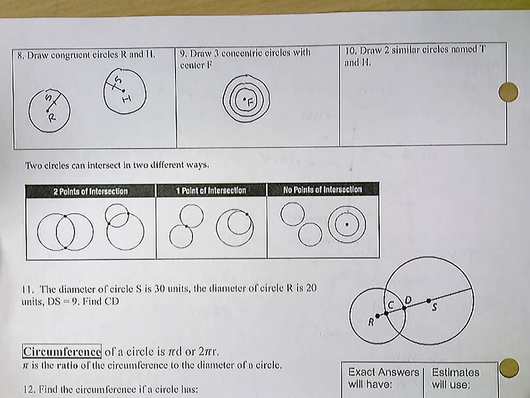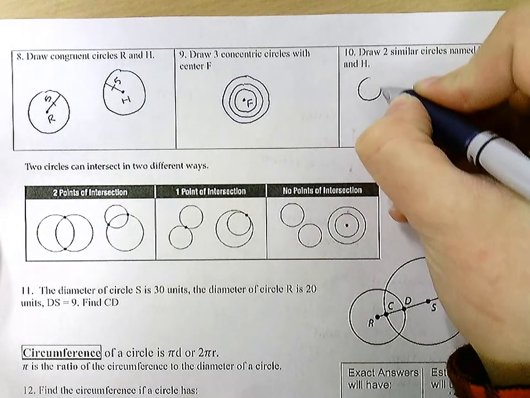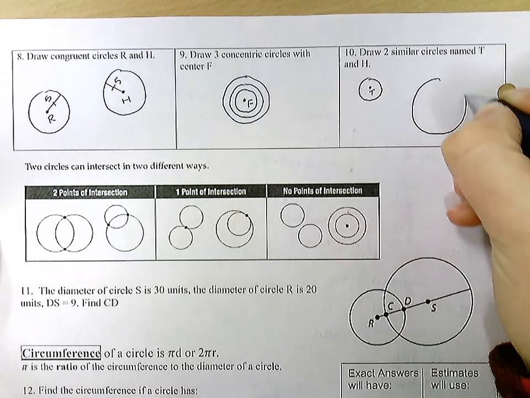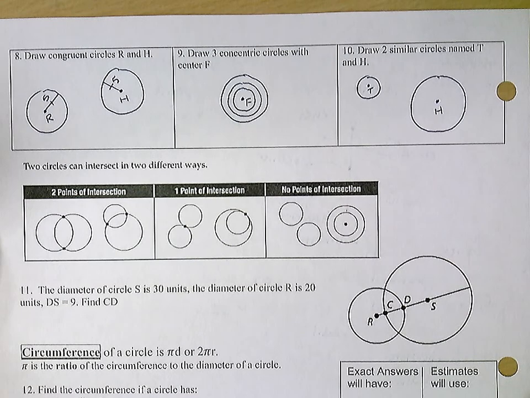Then number 10, draw 2 similar circles named T and H. Again, all circles are similar. So you just need 2 circles. Make sure you labeled one T and one H. They could be the same size. If you drew them the same size, that's fine. If you drew one smaller and one larger, that's fine too. Again, all circles are similar to each other. Any questions on those 3 drawings there?